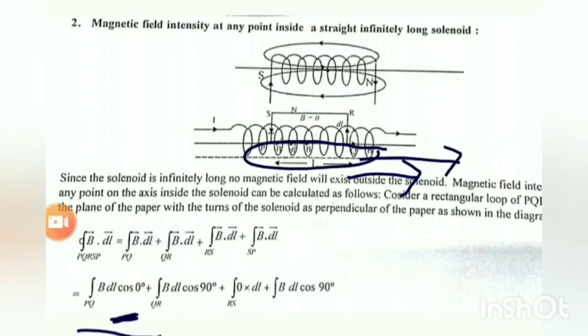B and dl both are pointing in the same direction, it means angle between them is 0 degree. When two quantities point in different directions, then there is some angle. But when both the physical quantities are pointing in the same direction, then angle between them is 0 degree. So we write B dl cos 0.